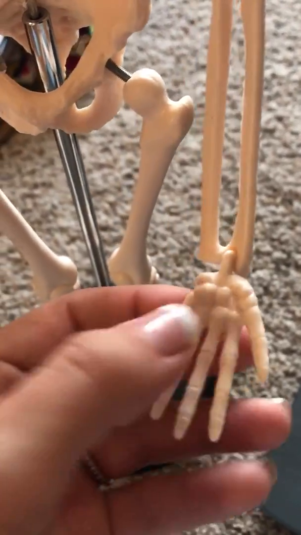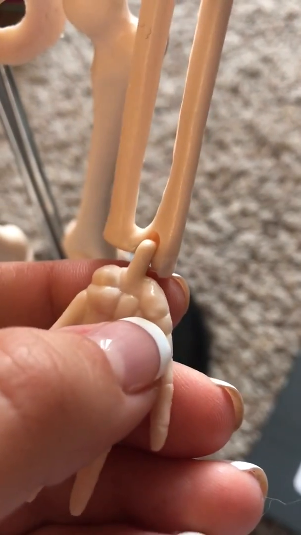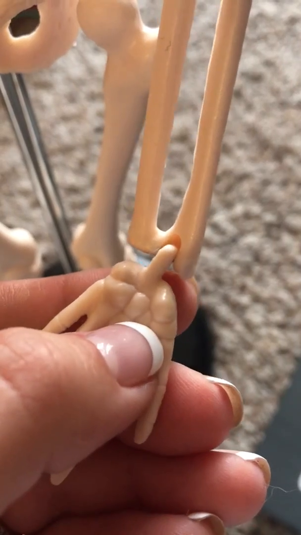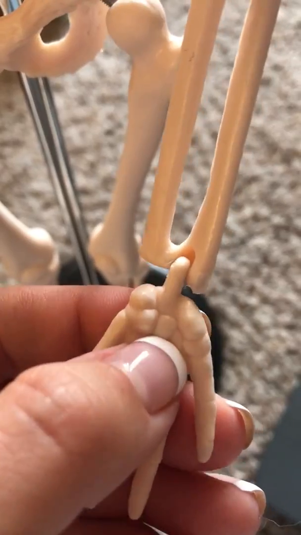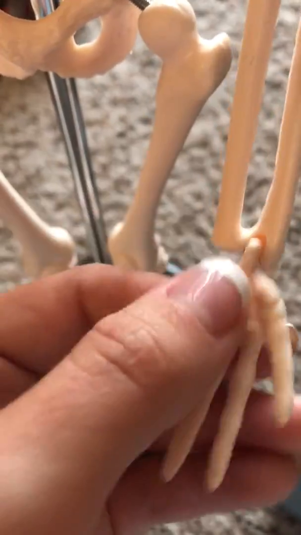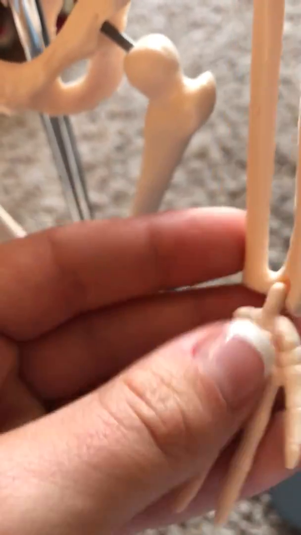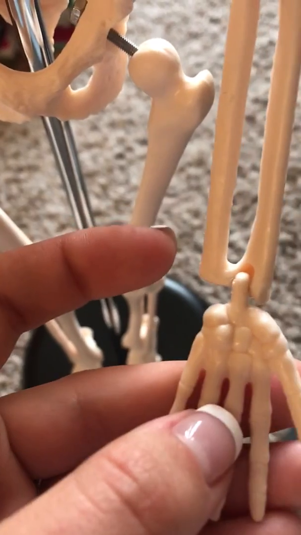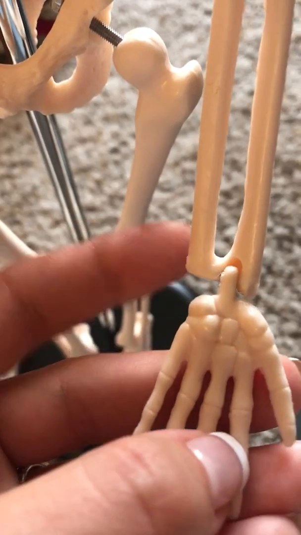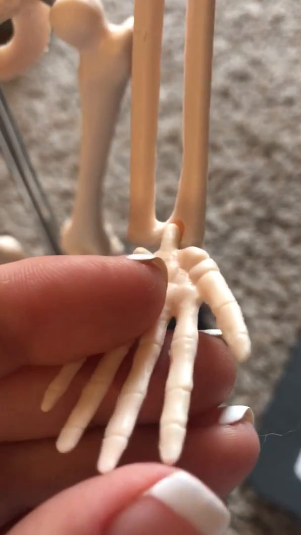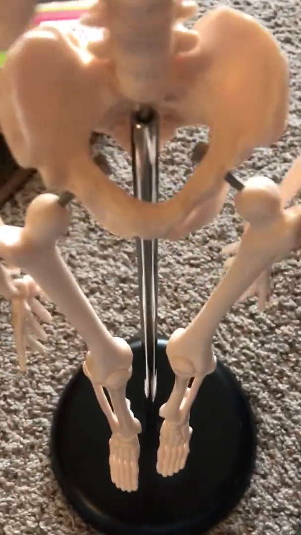Then you would have things like, this is going to be really hard to show y'all, your trapezium, trapezoid, scaphoid, then your pisiform, your capitate, your lunate. You would still have your ulna and radius down here. With the metacarpals, you're going to have your base, your shaft, and then the head of your fingers. And then your phalanges are going to have a distal, a medial, and a proximal. So that's as much as I can show you on there.